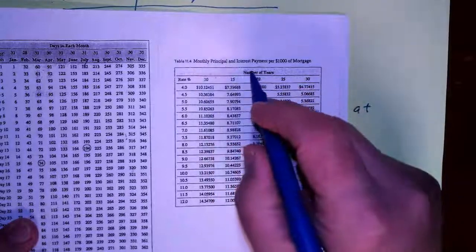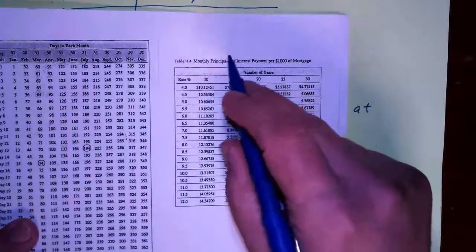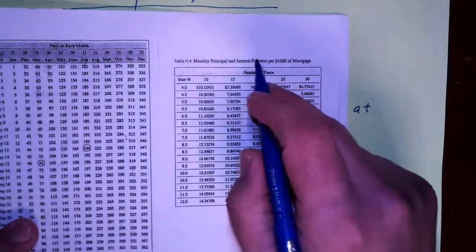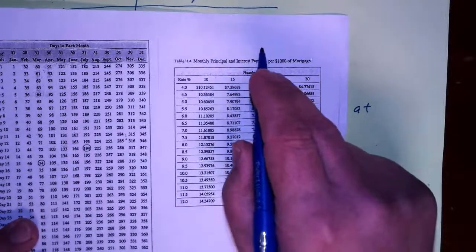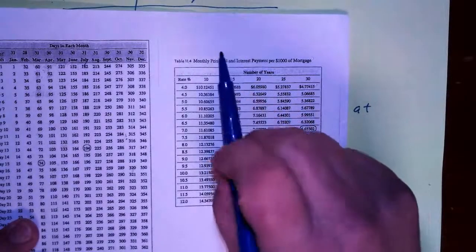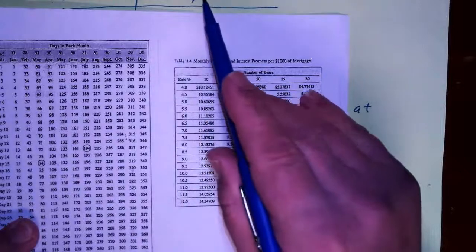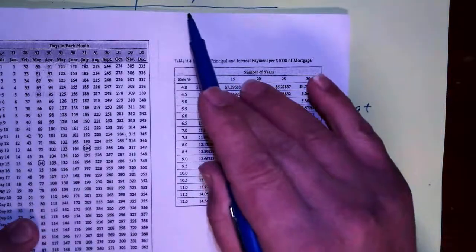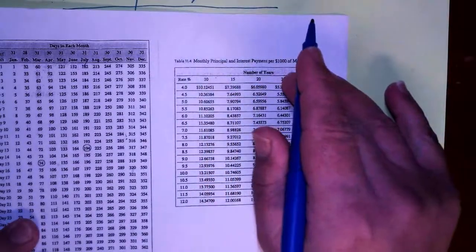So really, this monthly principal and interest payment is your monthly payment, because when you make a monthly payment, some of that payment goes to principal, the amount you borrowed, and some goes to the interest.